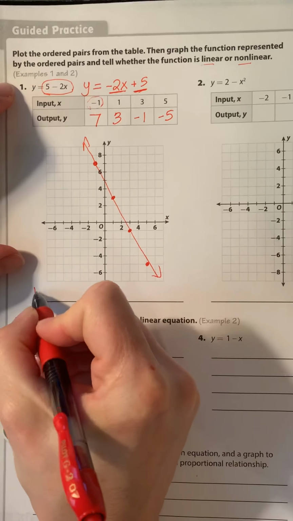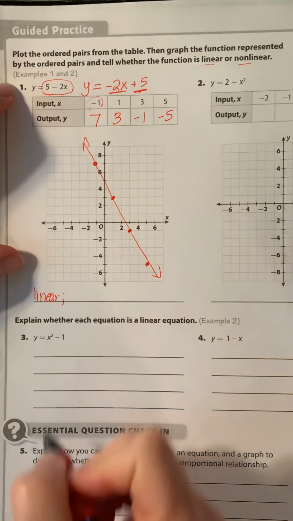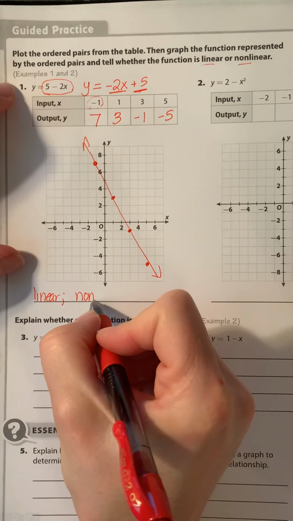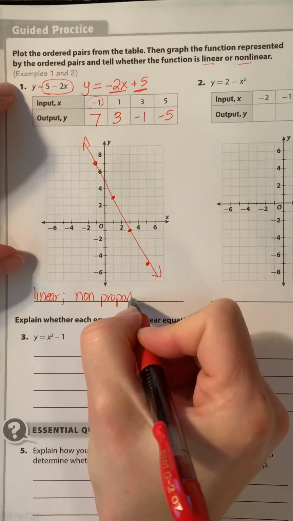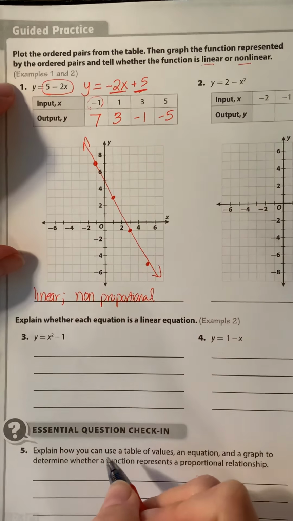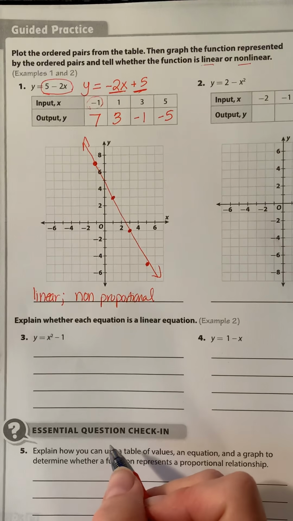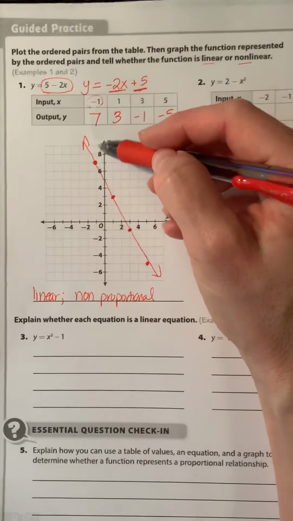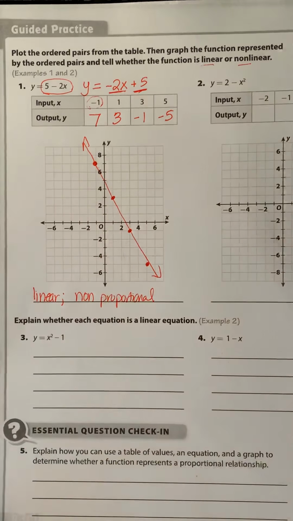We can see that this is linear. We can also see that it is non-proportional. And remember, our vertical line test tells us that this is a function. If we were to draw vertical lines through here, it would only cross the graph one time.